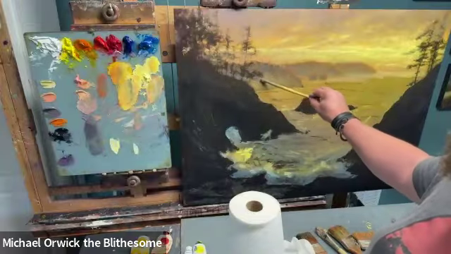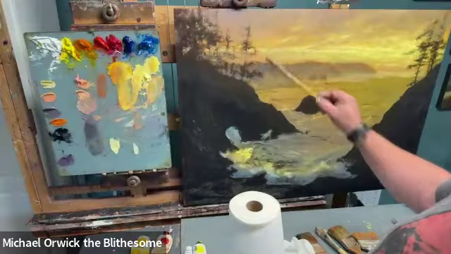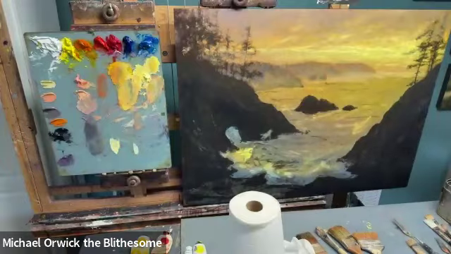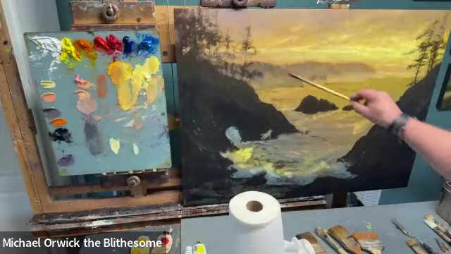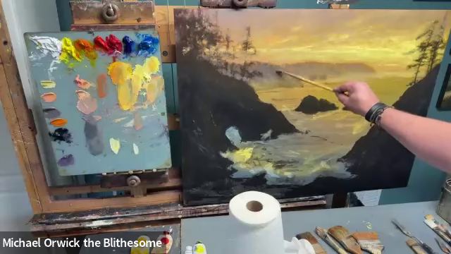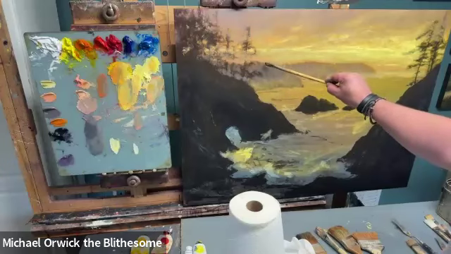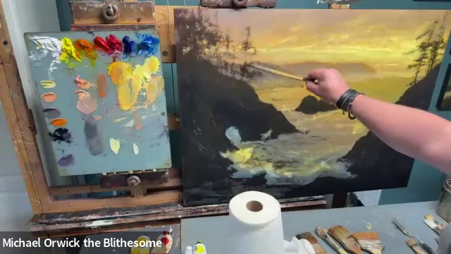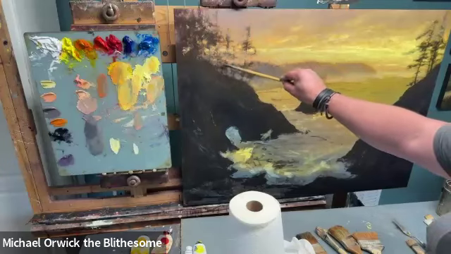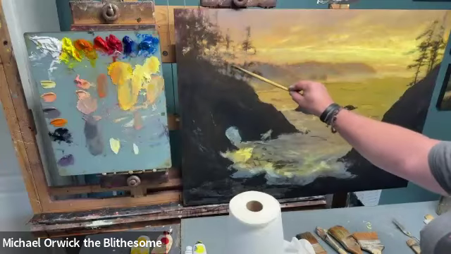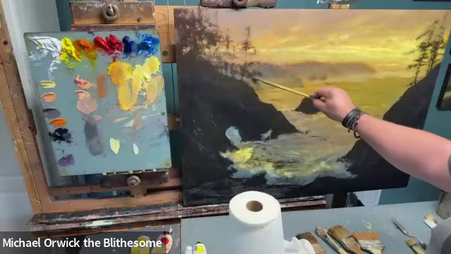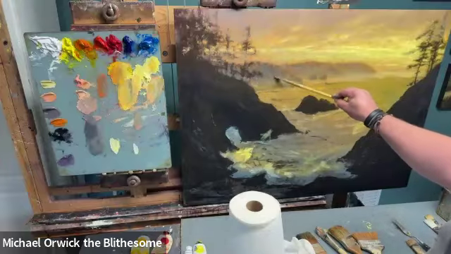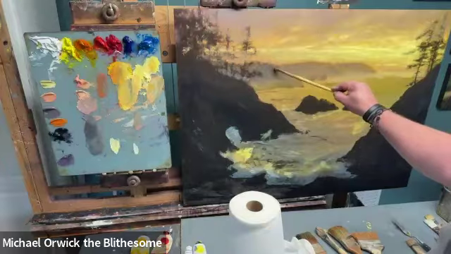Now the water is looking very green. Isn't that funny how the colors change? Remember when I put that color on first, how yellow it was, but now that we've got reds and blues and purples near it, it completely changes. The colors are so, I don't want to say arbitrary, but they completely depend on what's near them.